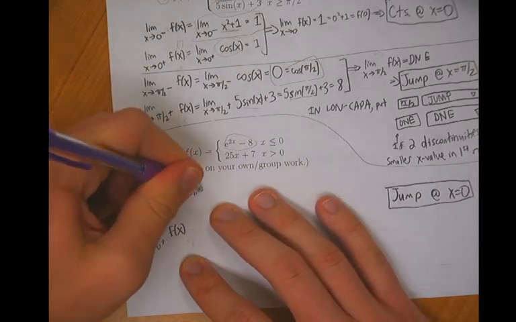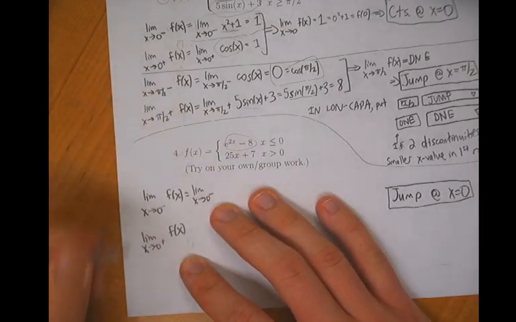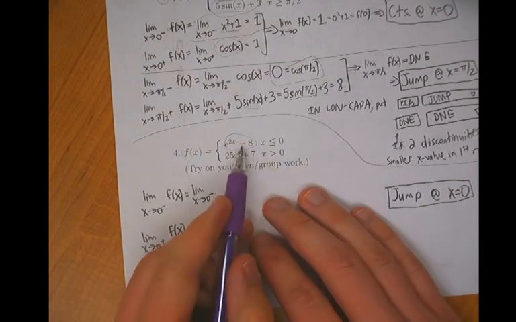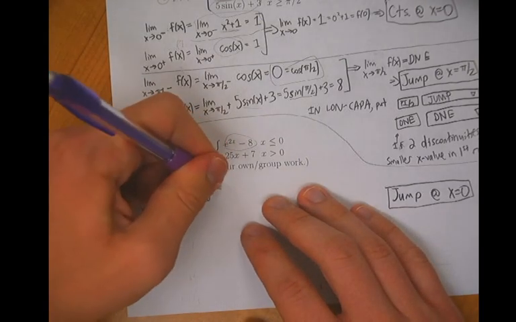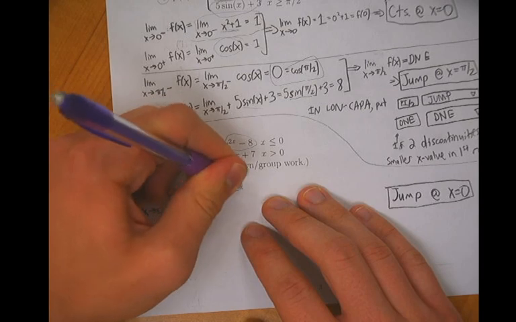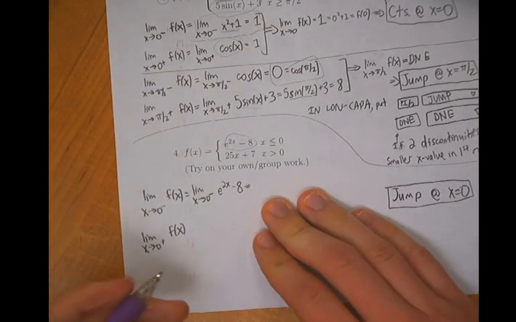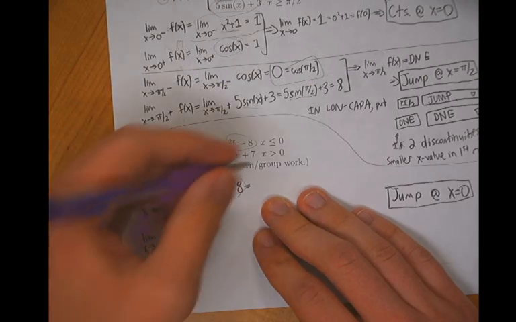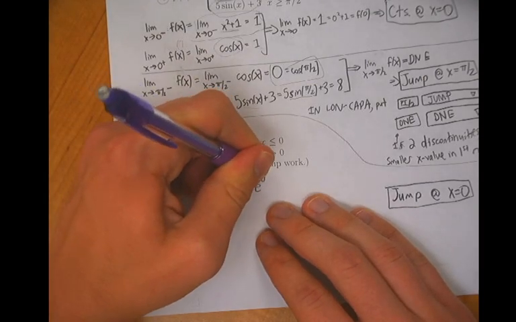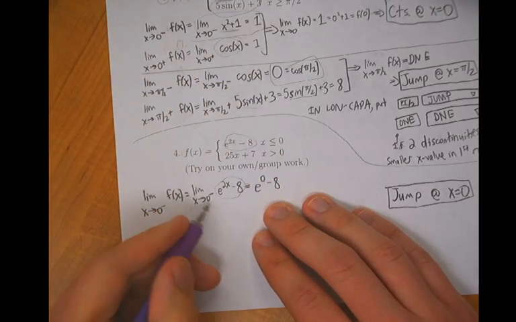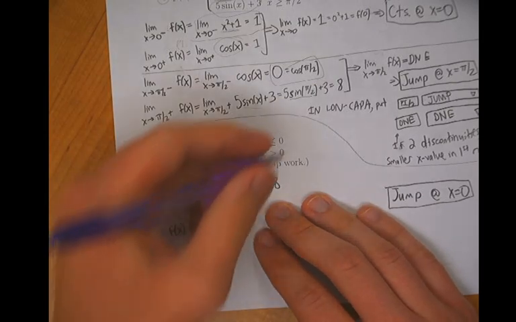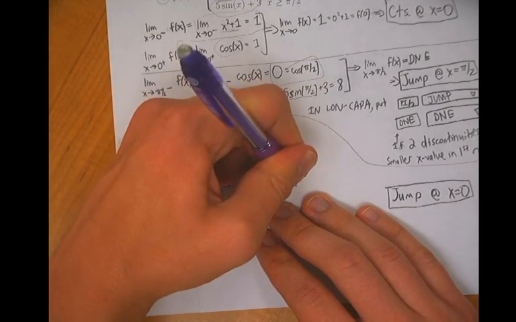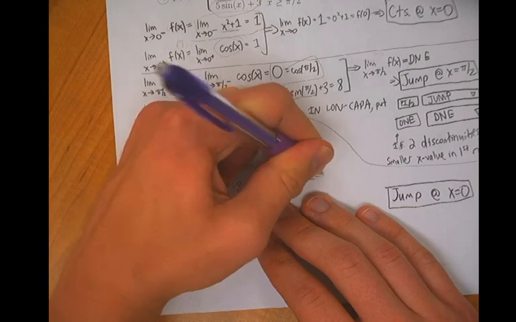If we're approaching 0 from the left, we should be using e to the 2x minus 8, which is a function that's continuous everywhere. So all we have is e to the 0 minus 8. We just plug in x equals 0 here. So we end up with 1 minus 8, which is negative 7.